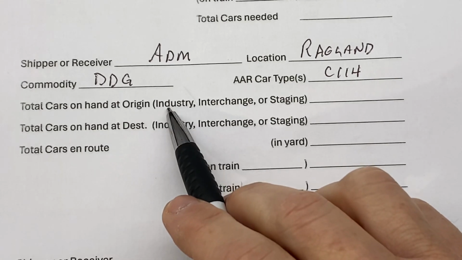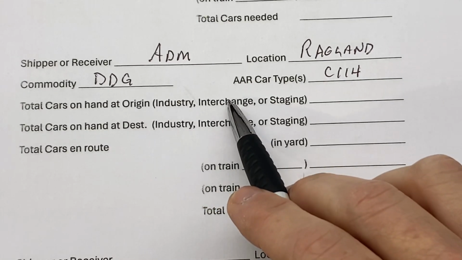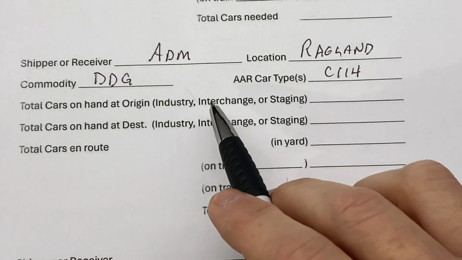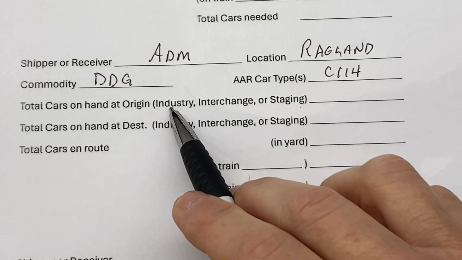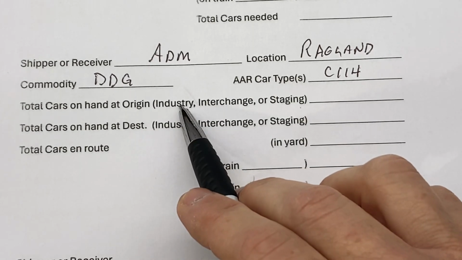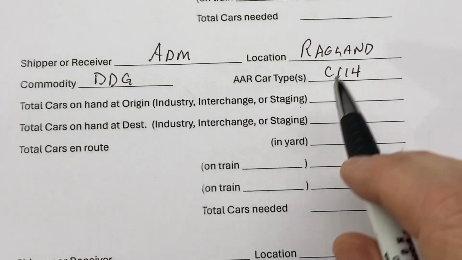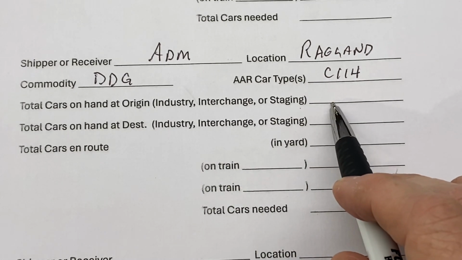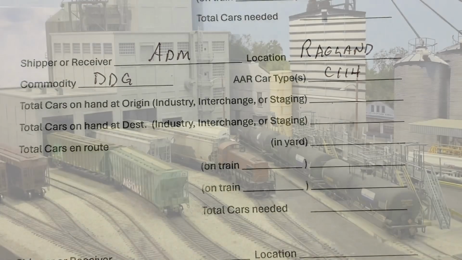And that could include either the industry, the interchange, or staging, depending on where the car originates from on your layout. In this case, it's actually going to be the industry. So let's see how many cars we actually have located at ADM in Ragland.